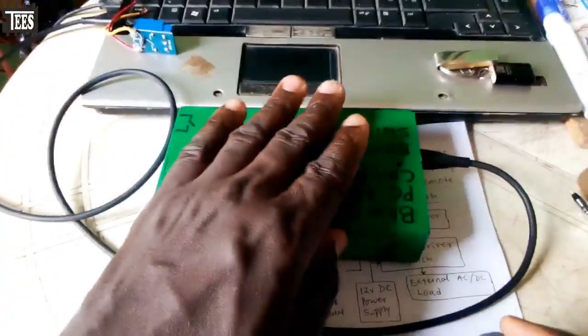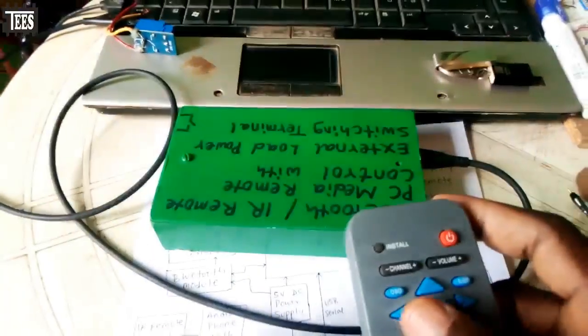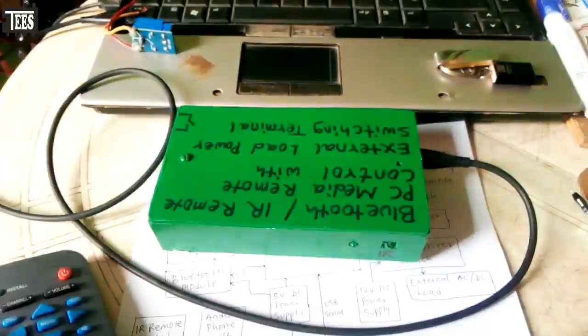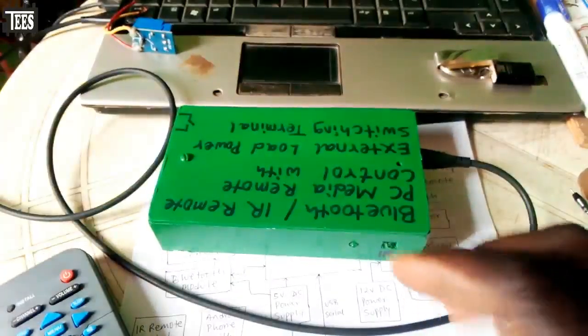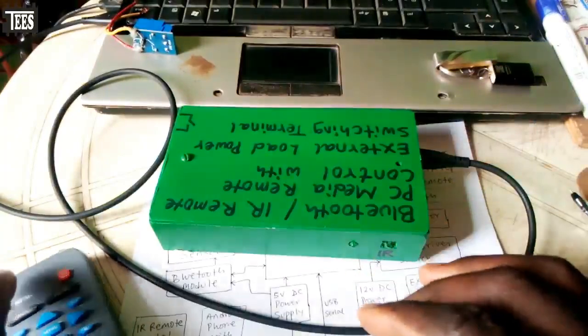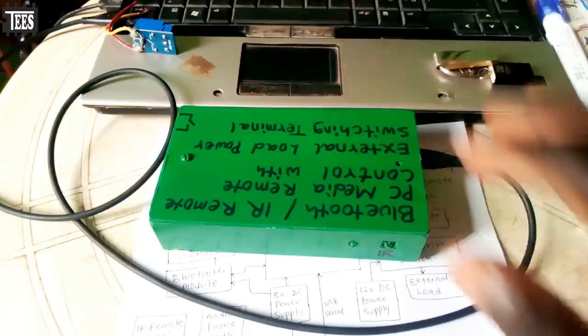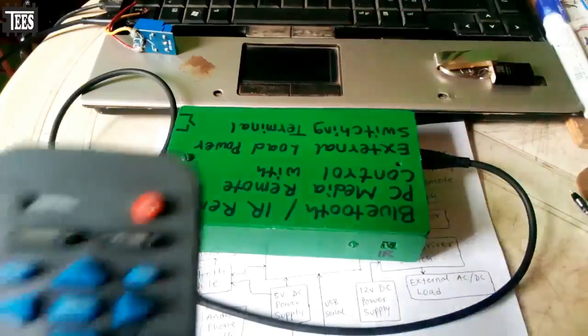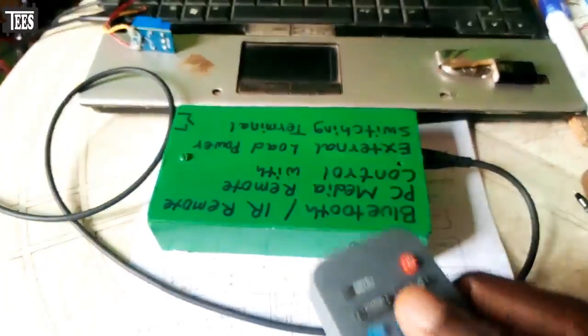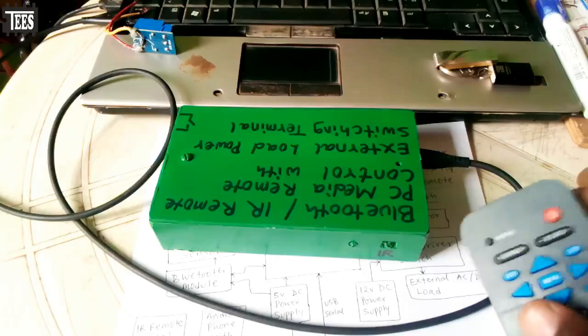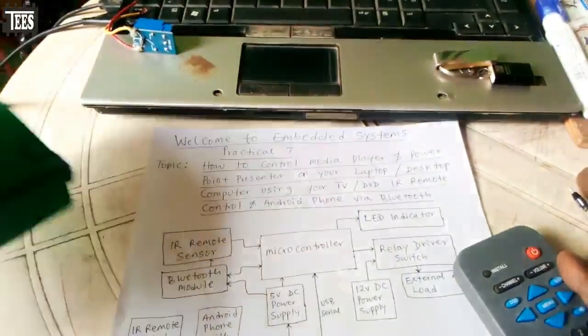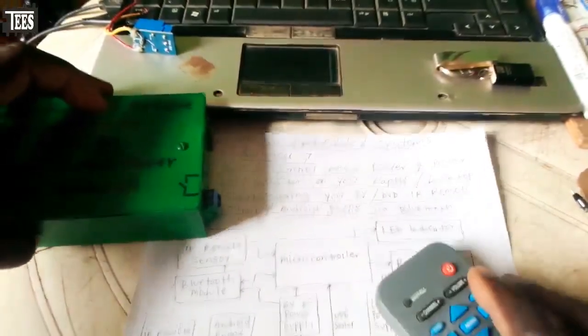My Android phone connects directly to this. I developed the Android app using App Inventor, to be installed on the Android phone, so I can control media on my computer from my phone, as well as use the infrared remote control. So let's look at how the system works.